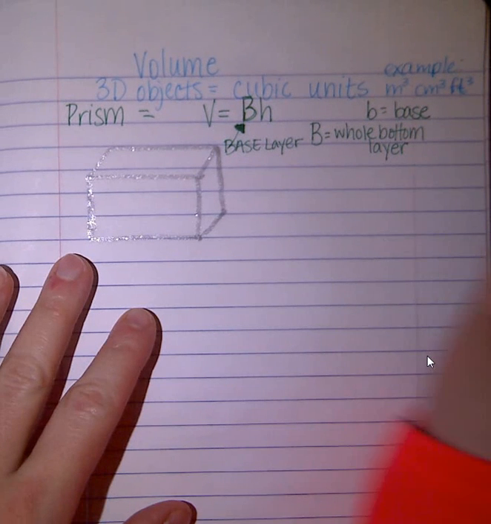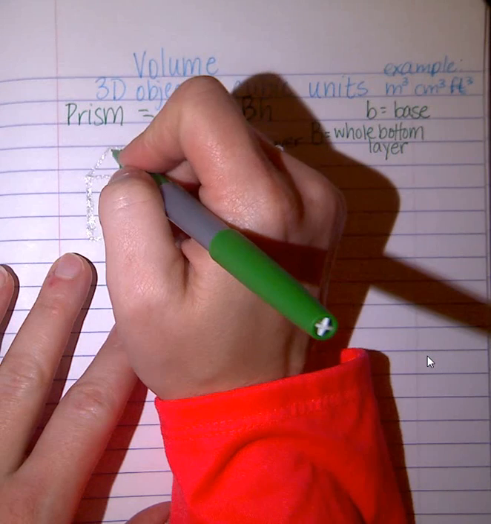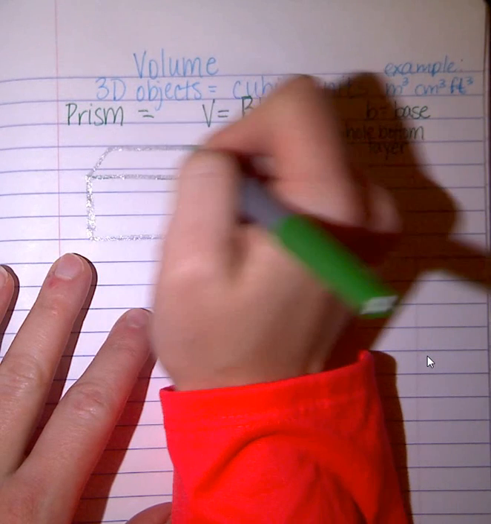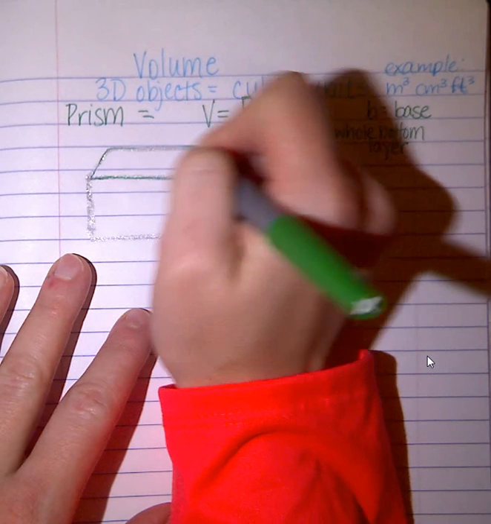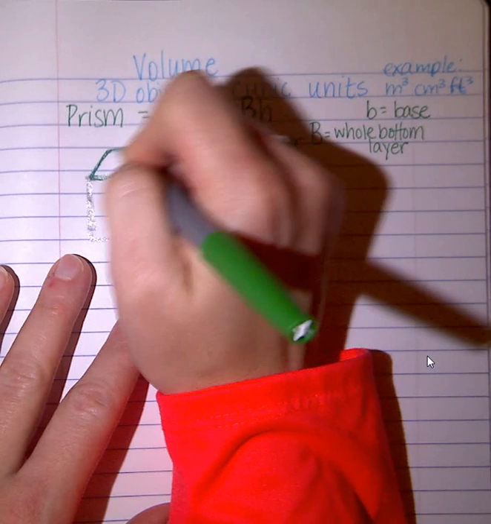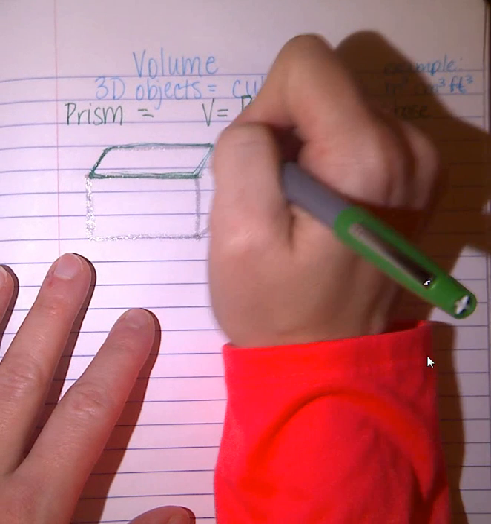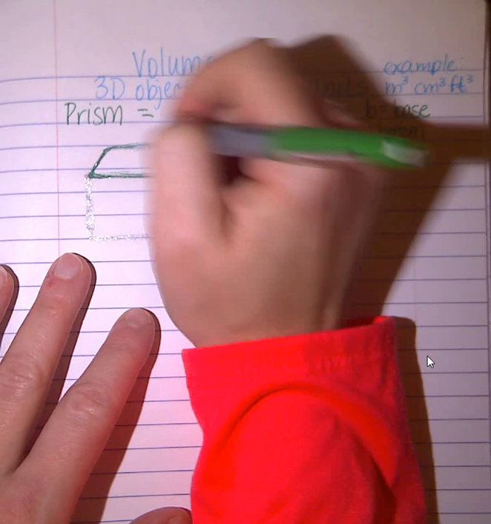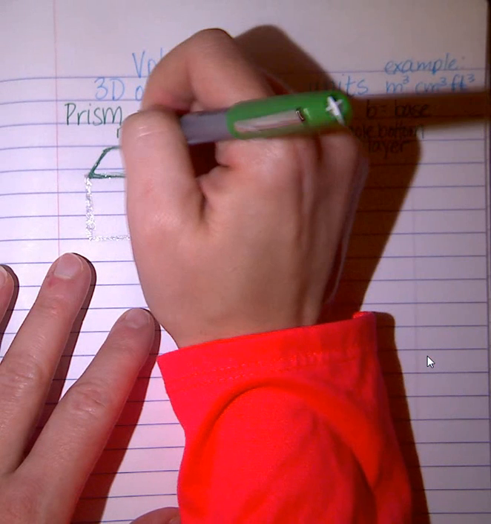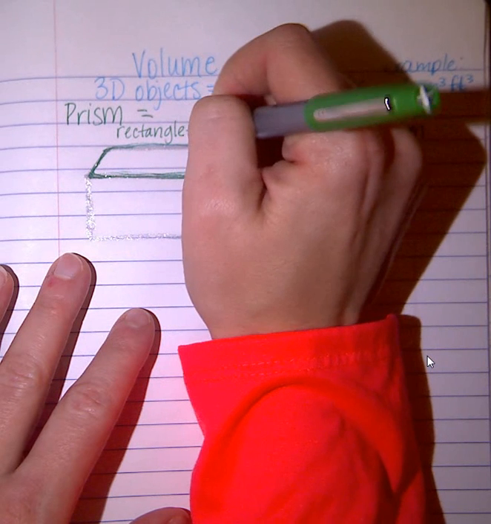The big B base would be this whole base. That really means with a rectangle, the big B base is length times width.